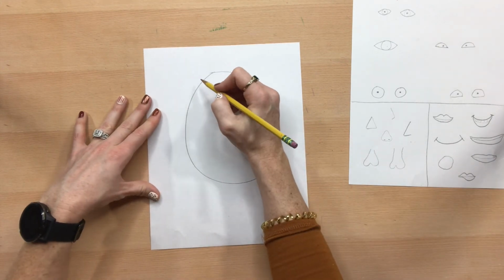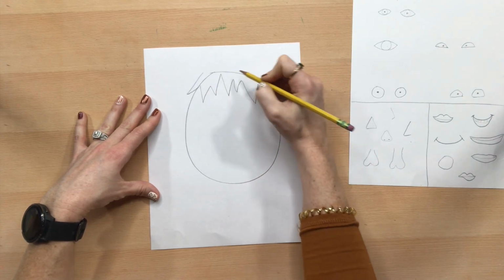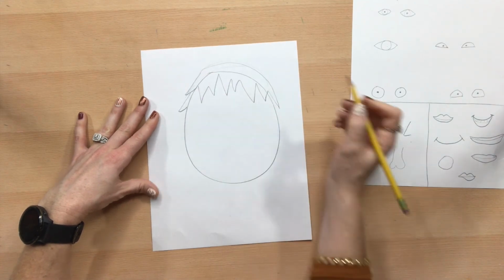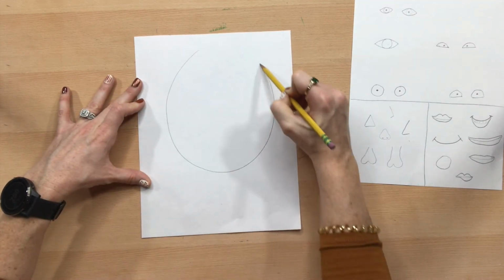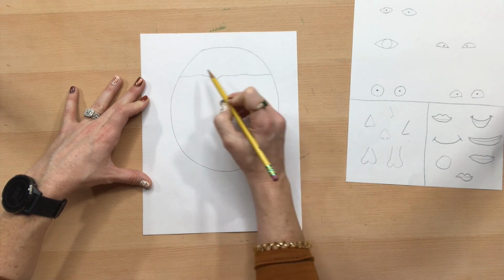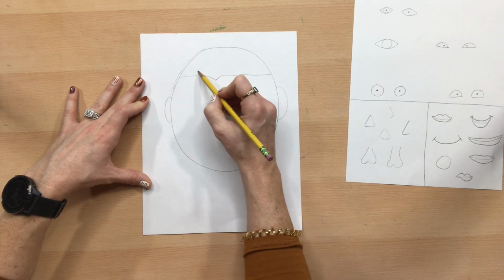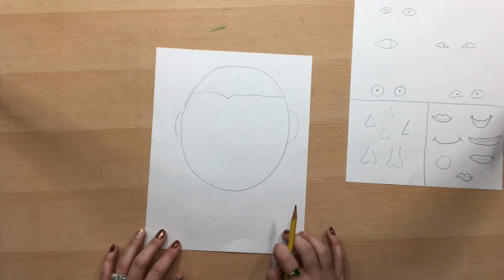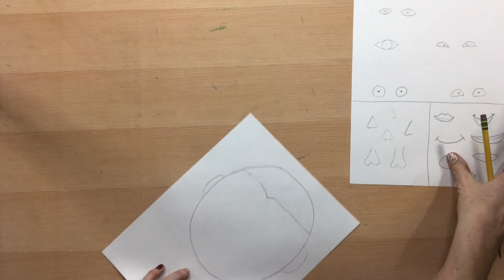For a boy haircut, maybe you have like spikier hair. Maybe it's hanging down in the front. Right, kind of like that. Or if this is your head, maybe it just kind of comes down a little bit in the front of your head right there. So I will also include some designs for that as well, for hairstyles. Okay.